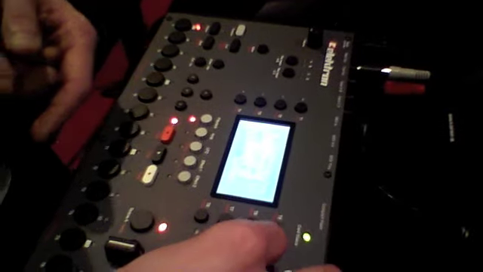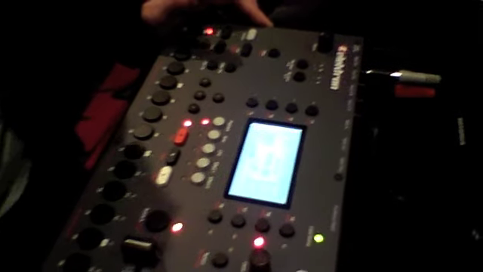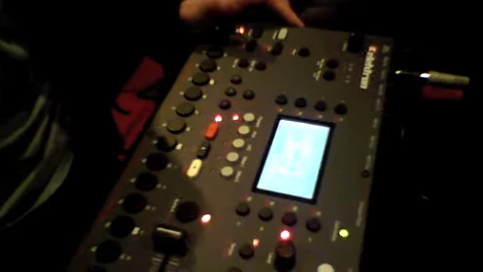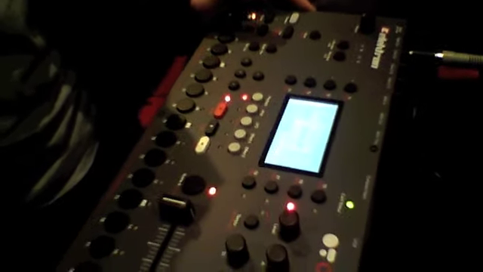So is it possible to stream or to reload stuff on the fly? Yes. You can do that. You can just go into this menu and change the samples, and while it's playing, everything is.